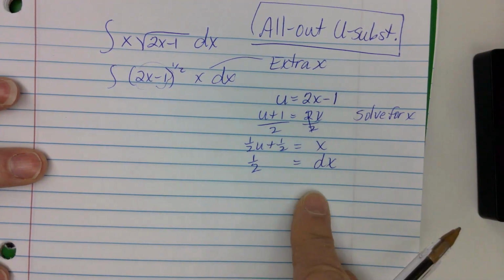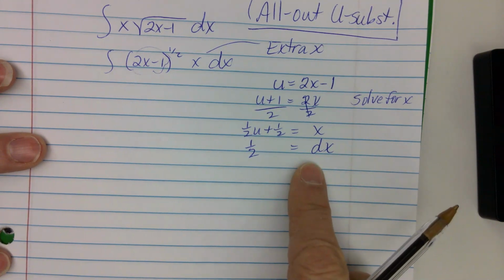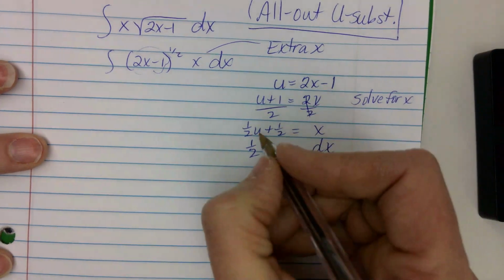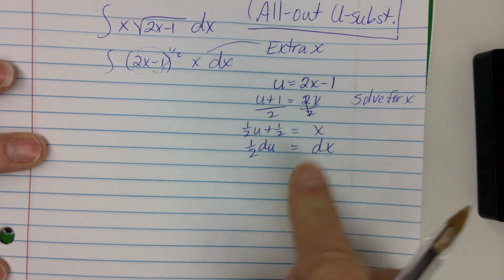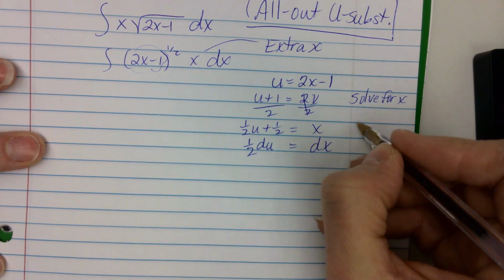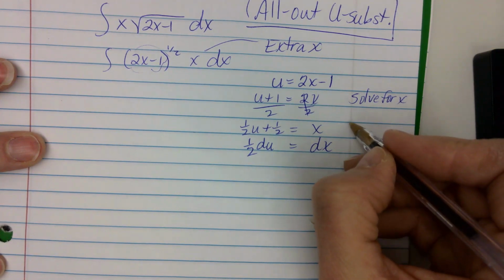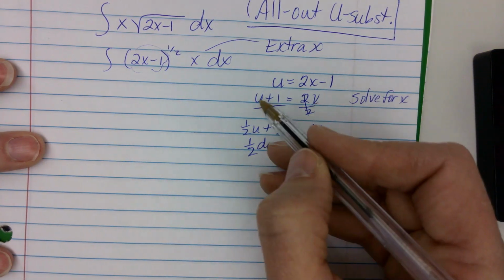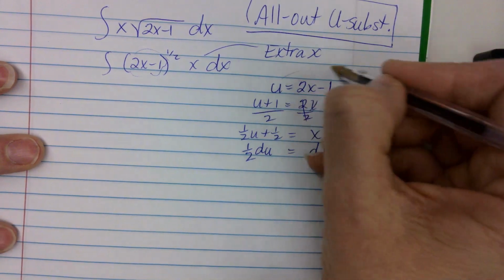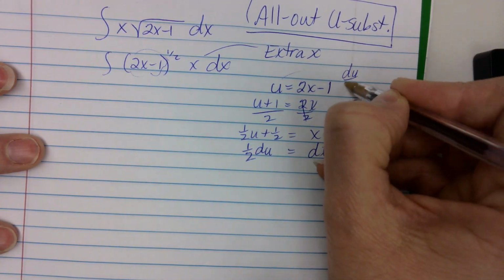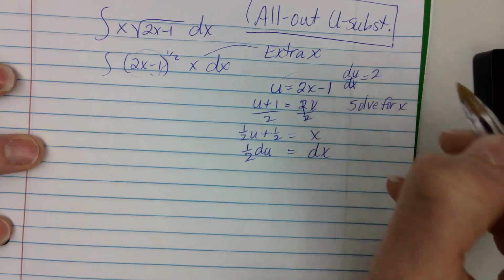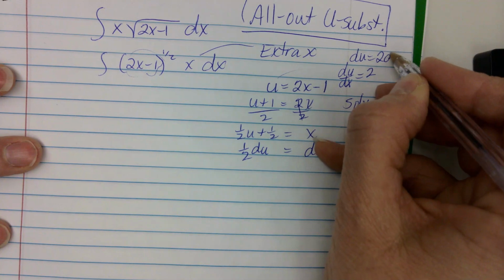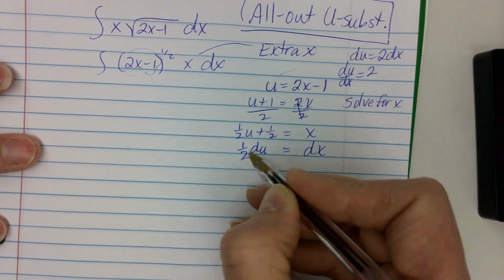Do y'all remember the one little section on differentials? The differential of x is 1/2 times the differential of u, or du. If I had just done it the other way, what would du/dx be here? 2, and therefore du is 2 dx, or dx is 1/2 du.